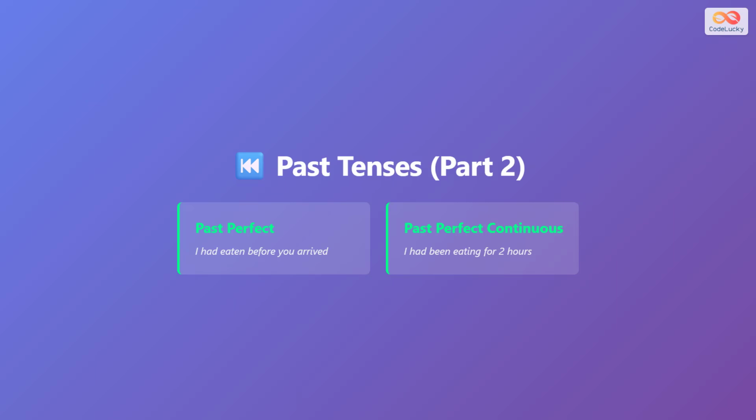The fourth past tense is past perfect continuous. We use this for actions that continued for a period of time in the past before another action. For example, I had been eating for 2 hours. This shows a duration of time in the past.